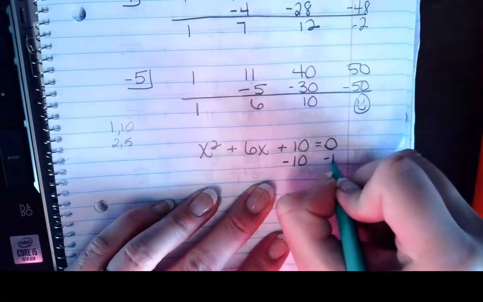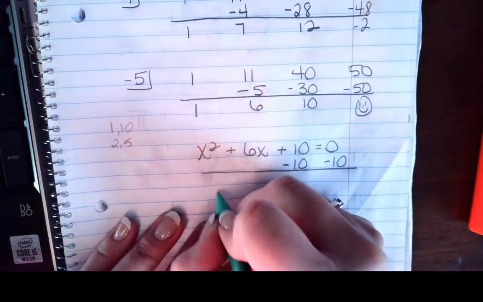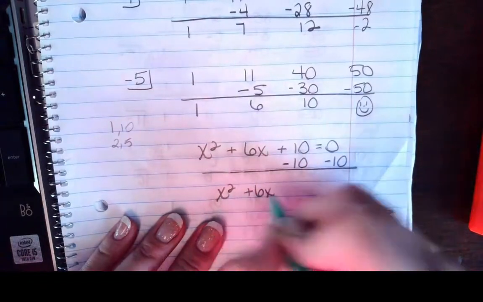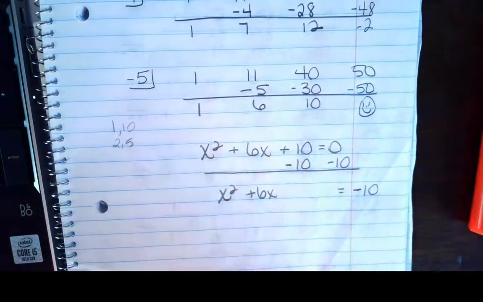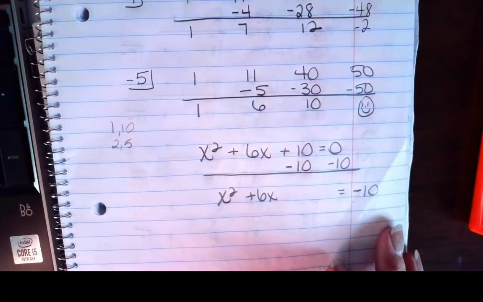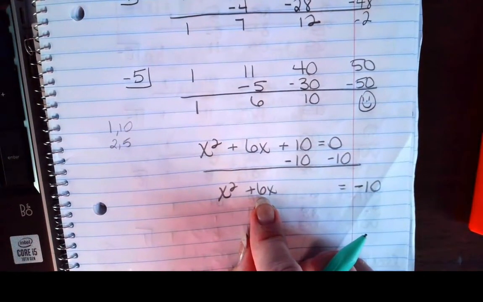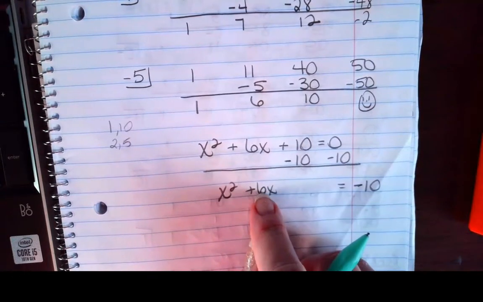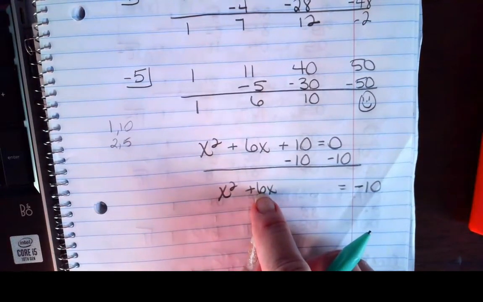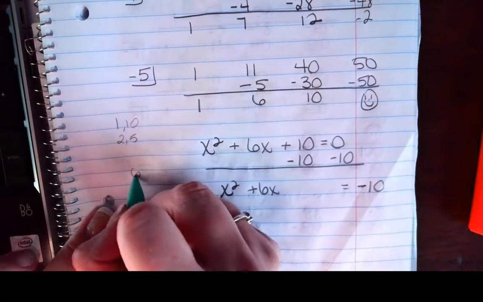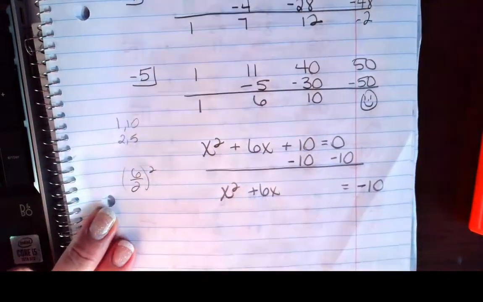So to complete the square, I'm going to get all of my variable terms on one side and all of my constants on the other. And then how do I complete the square? I take half of what was my middle term. So half of 6 is 3, and square it.